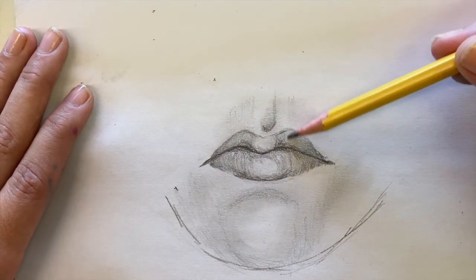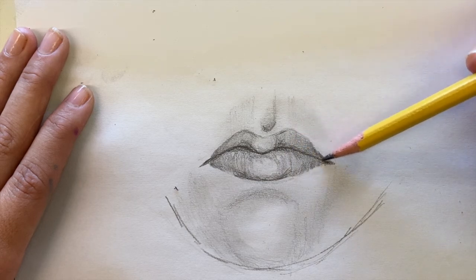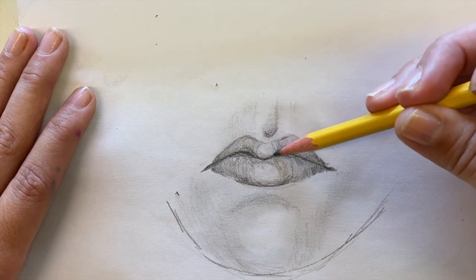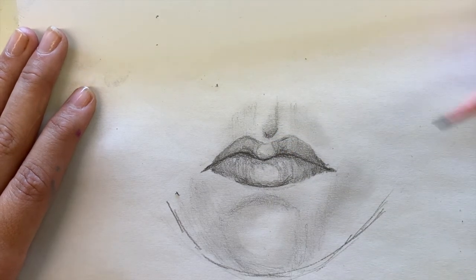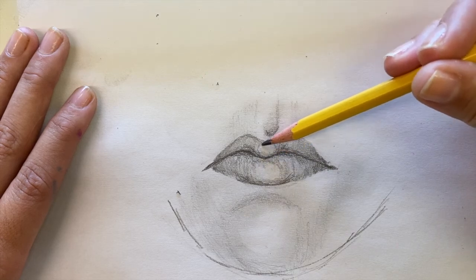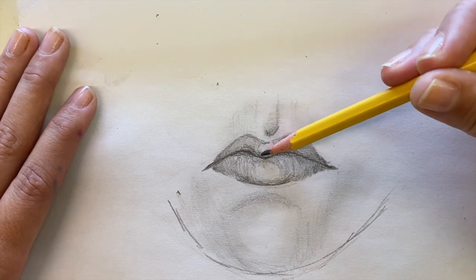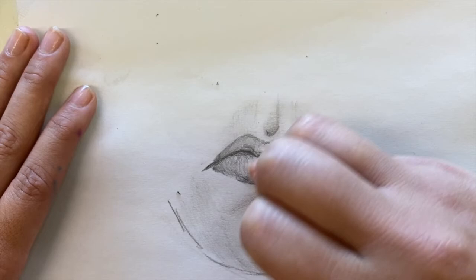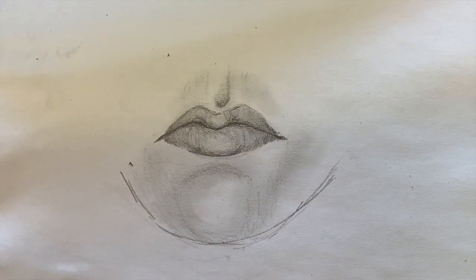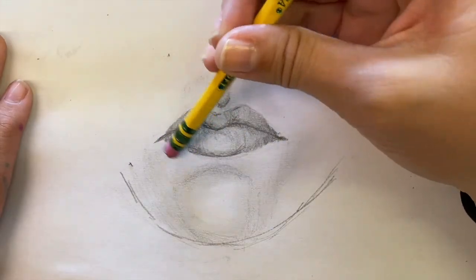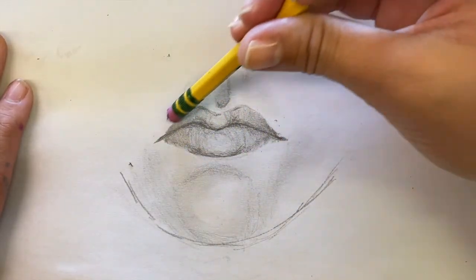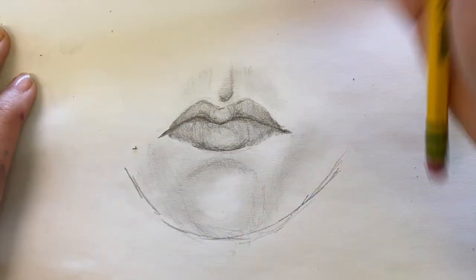Now I'm just adding some finishing touches to my lips, making sure that my values are showing contrast, just like I've been doing with all of my facial features. And really just fine-tuning all of my lines, because I don't want any harsh lines here. And there is my completed realistic mouth. Have fun, everybody.